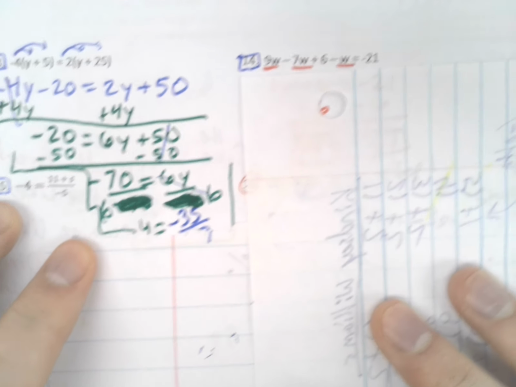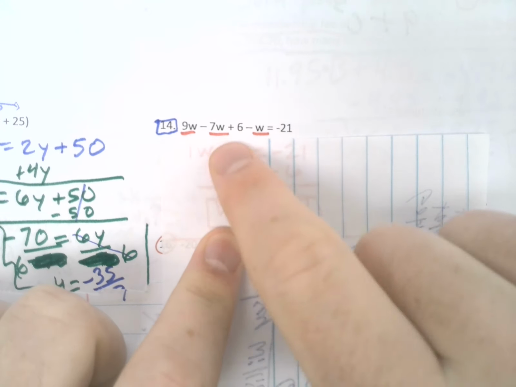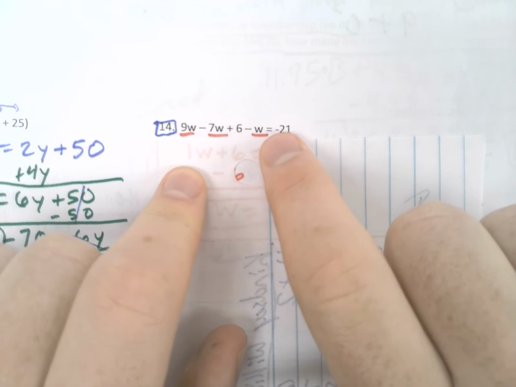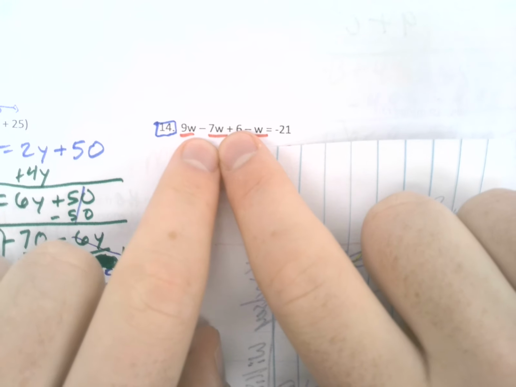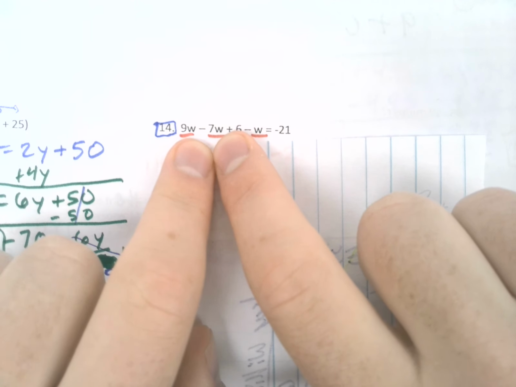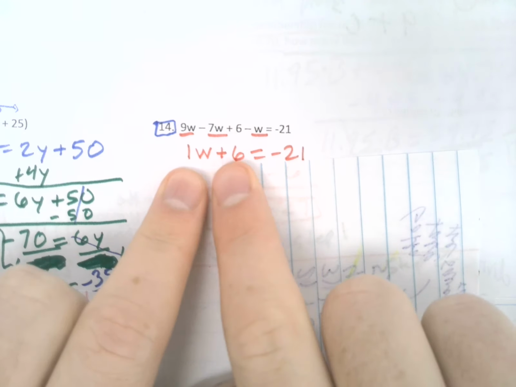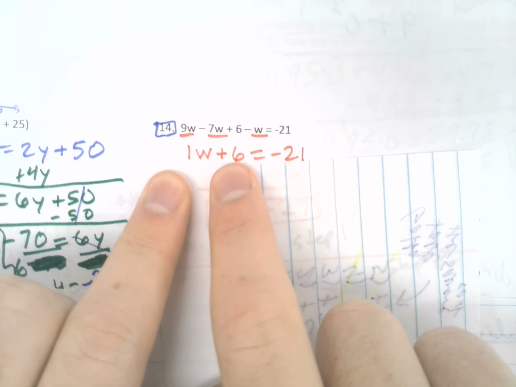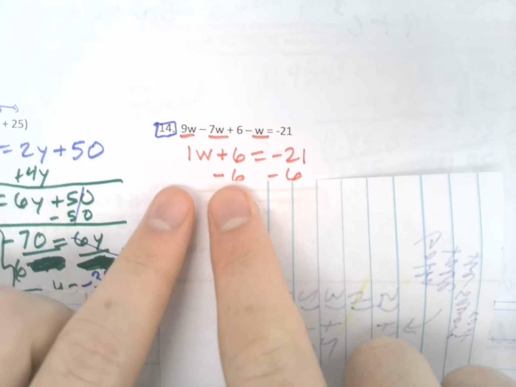Let's look at number 14. Now, number 14 looks really scary, right? We've got like 3 variables, but hey, they're all on the same side of the equal sign. Check it out. There's the equal sign. They're all on the left. So I can go 9w minus 7w. Well, that's 2w. And then minus 1w. Oh, that's just 1w. So you have 1w plus 6 equals negative 21.